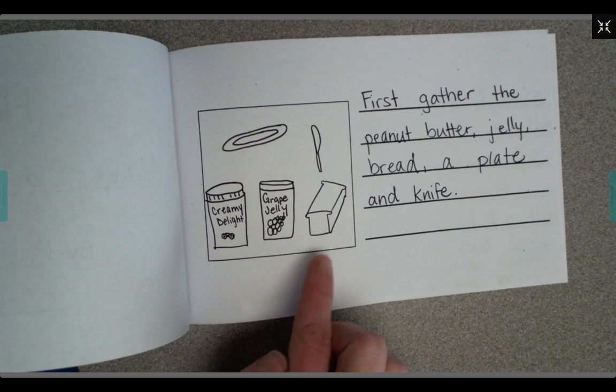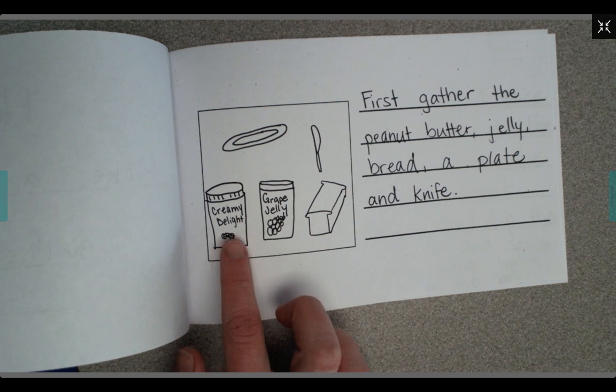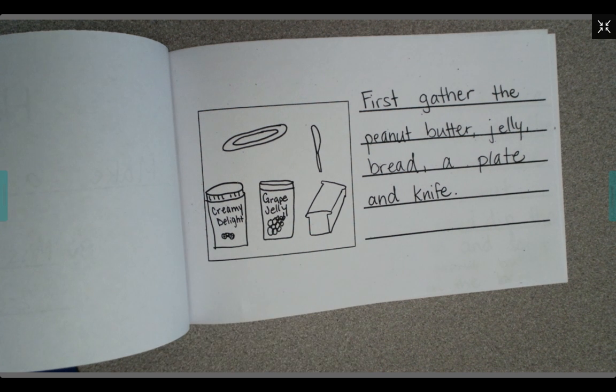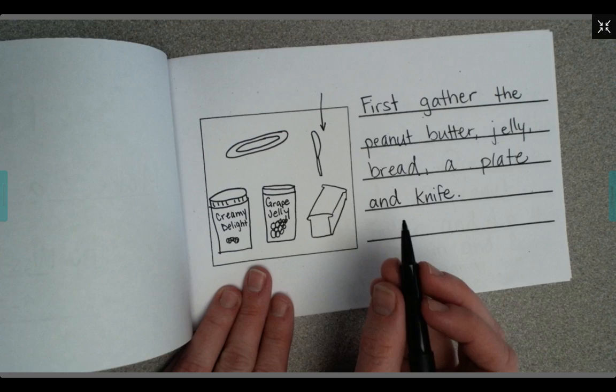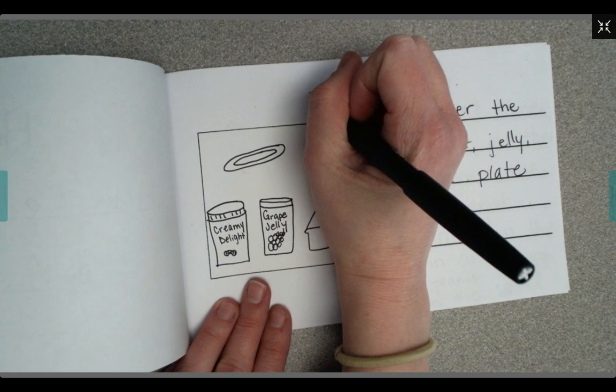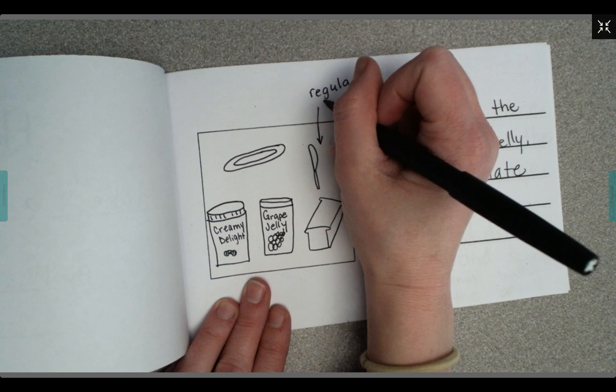I have some nice details in my pictures. I really tried to copy from the jars what the peanut butter and the jelly looked like, but I think I could probably add even more details. Like, this isn't the kind of knife that you would maybe use to cut a piece of steak. It's just a regular butter knife. So I think I'll add that very detailed label to this diagram. Regular butter knife.